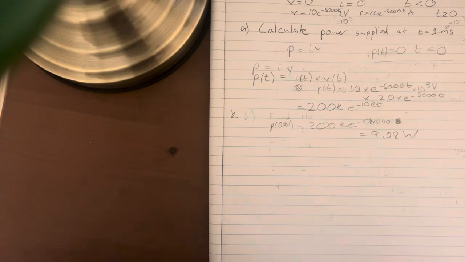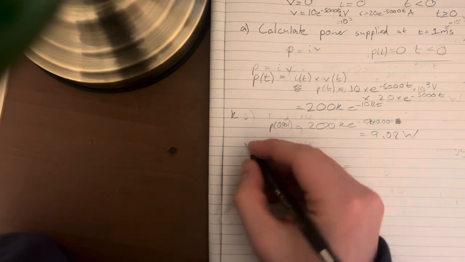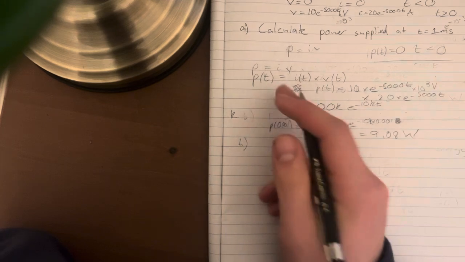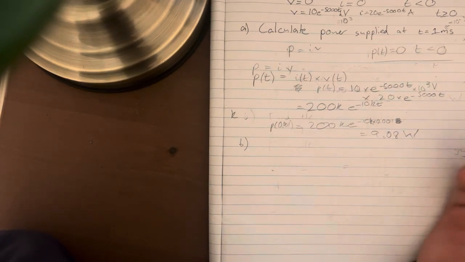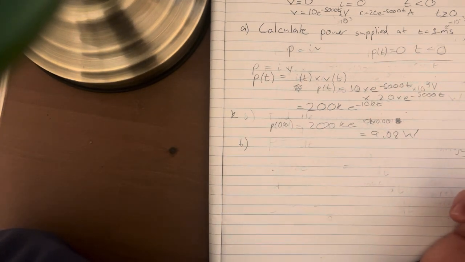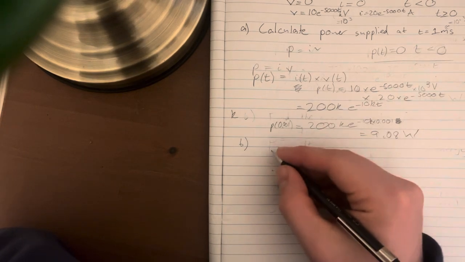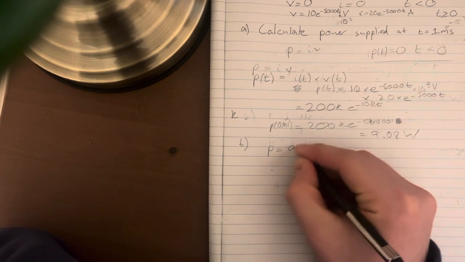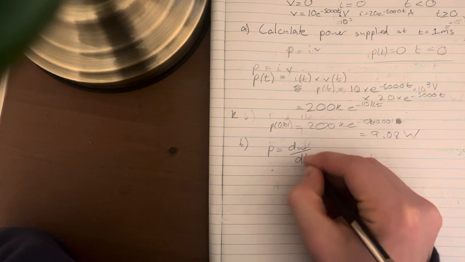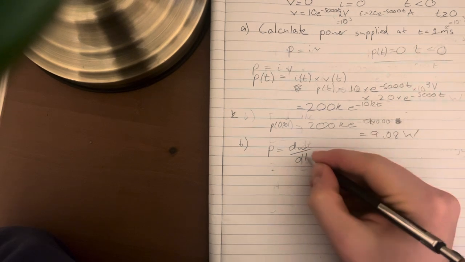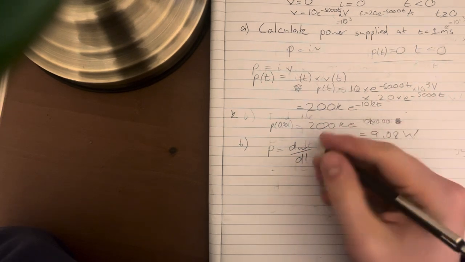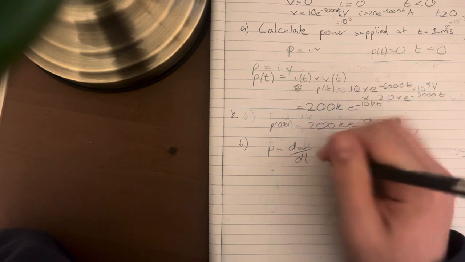Now, the second part is more interesting because it made me actually discover how this calculus stuff works. Remember how we said that P is equal to dW/dt? So we want to get W, which is energy, right? We want to get energy.